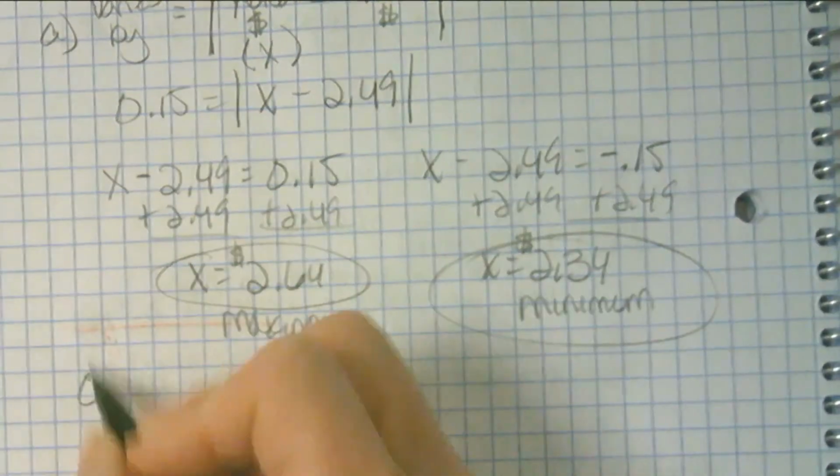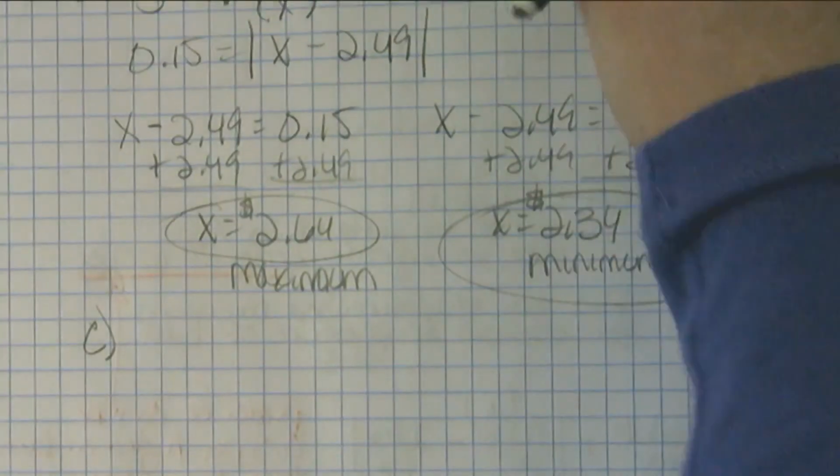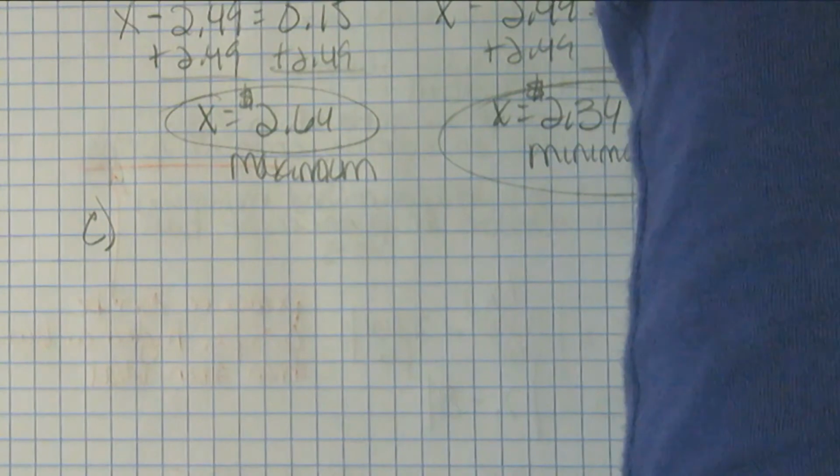Okay. Awesome. So that was part A and B. Somebody tell me, what am I going to do for C? Rafaela?